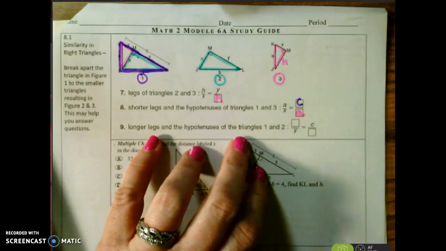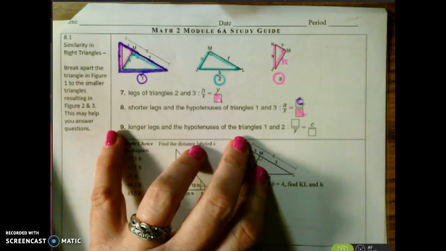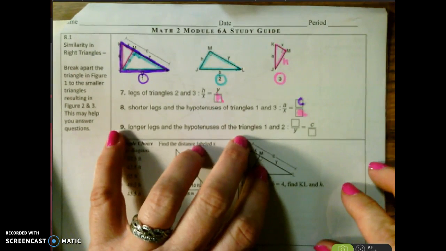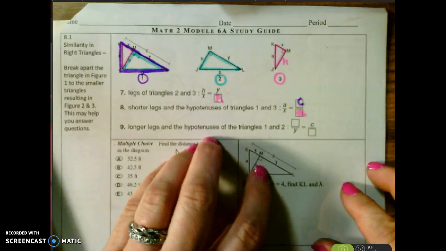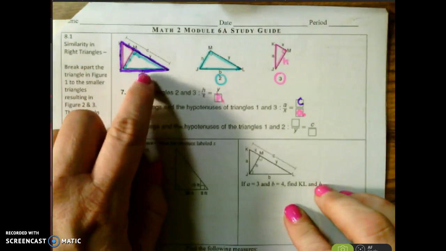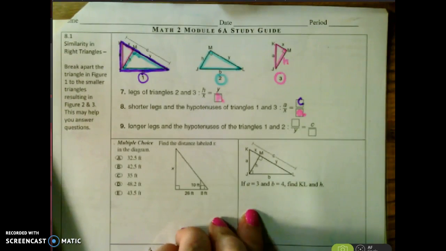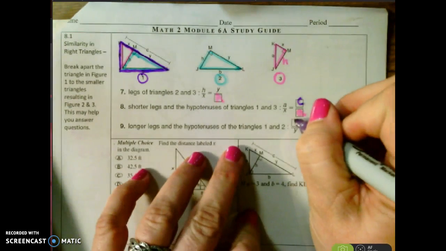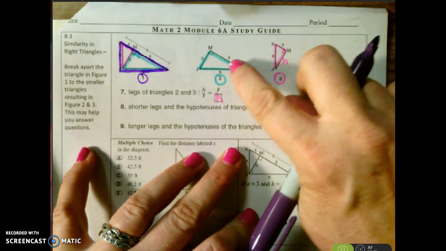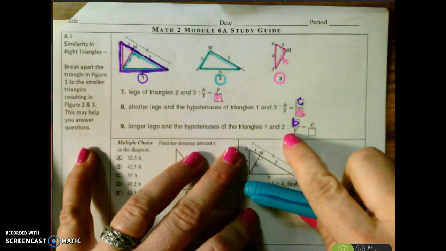Now for the next problem, it says use the long leg and the hypotenuse, but they want us to compare triangle 1 and 2 this time. Comparing triangle 1 and 2, the longer leg of triangle 1 is this one here, which is B. And the longer leg of this one here is not this one, this is the hypotenuse. It's this, which is Y. And that's what they have down here.